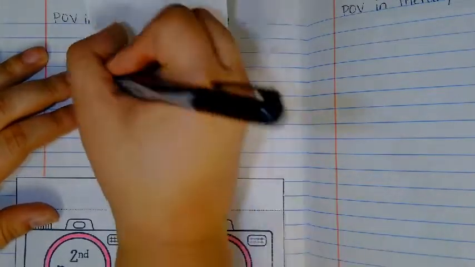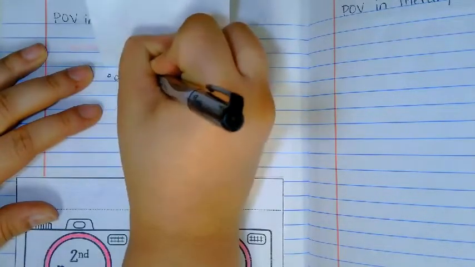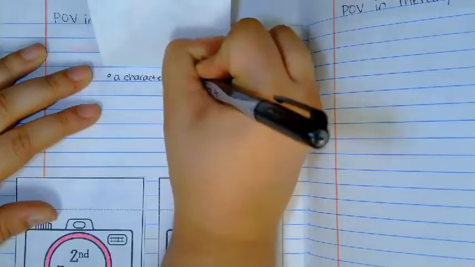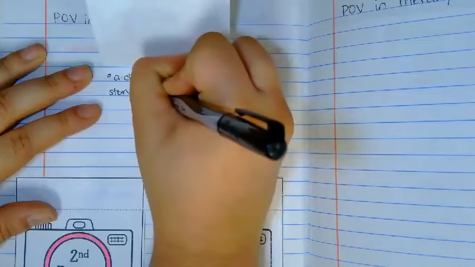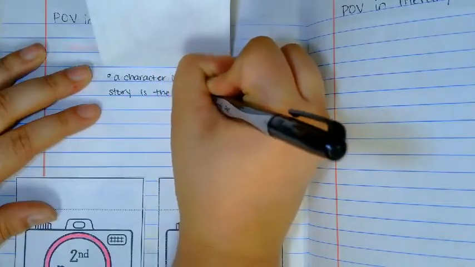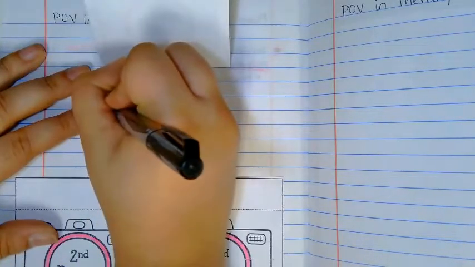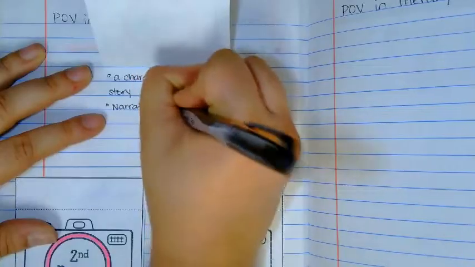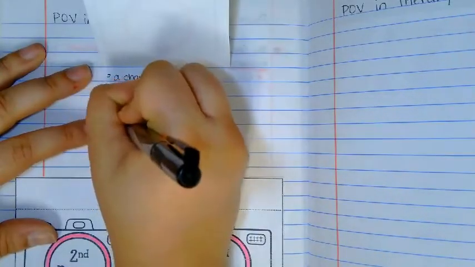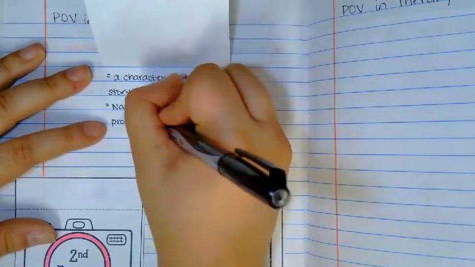Now, first person is when a character in the story is a narrator. So let's go ahead and write that. A character in the story is the narrator. And the narrator is using pronouns such as I, me, and my.